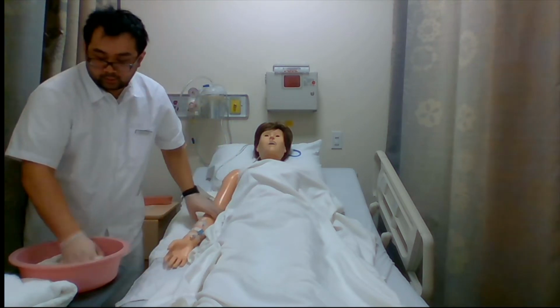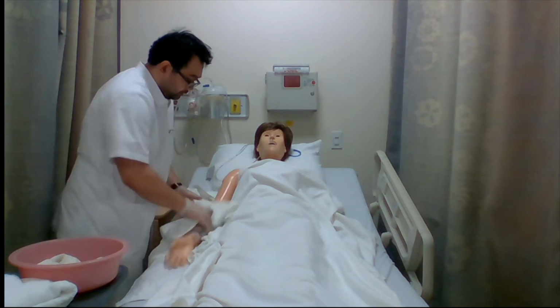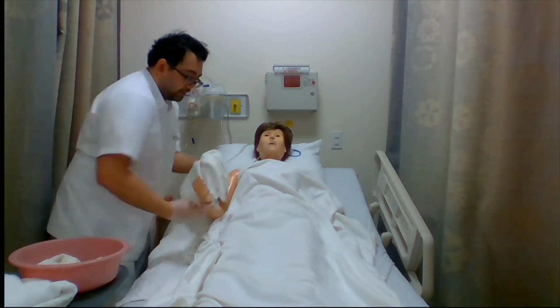Okay, just like so. I'm going to dry these two parts first, the forearm and the upper arm, before I move on to the hand.